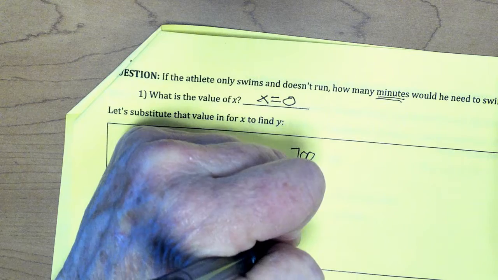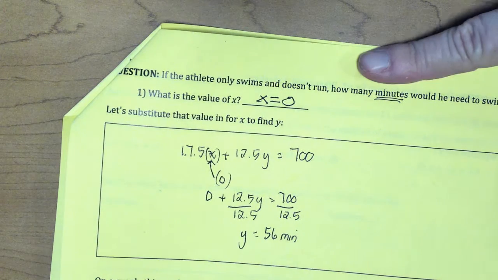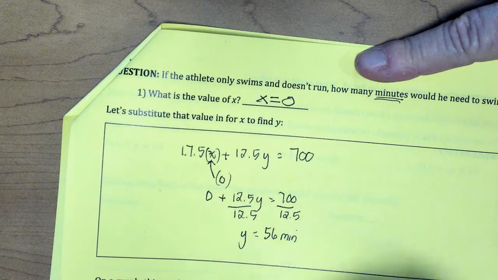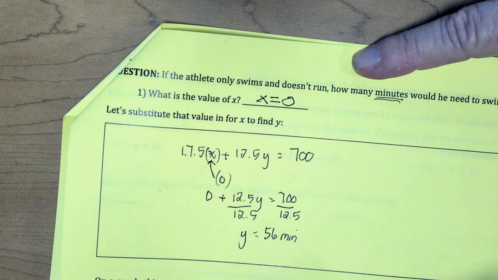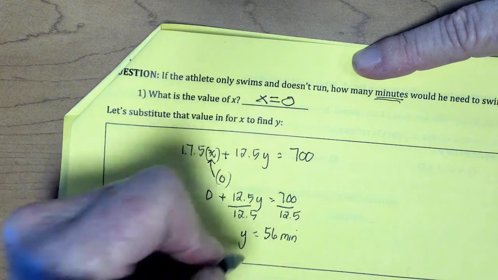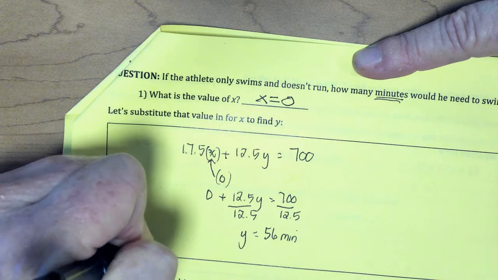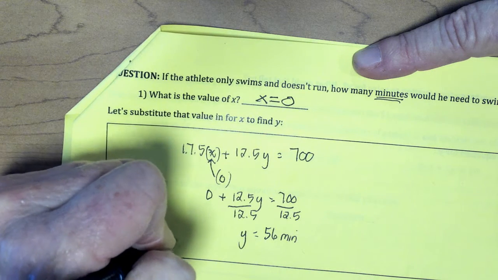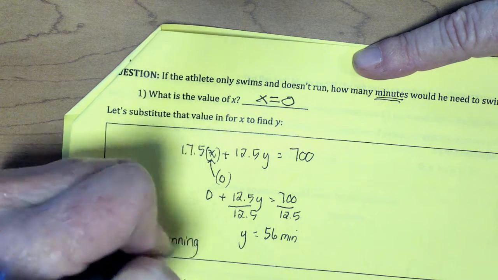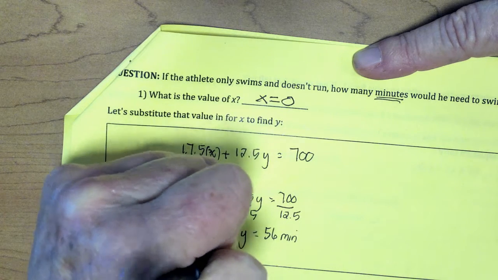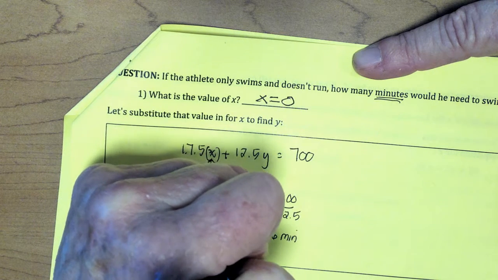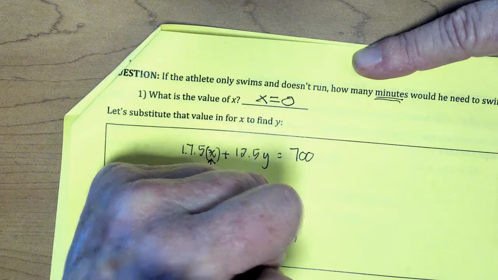56 minutes. So what does that tell me? That tells me if he doesn't run, so no running, therefore, I've got to swim for 56 minutes in order to burn 700 calories.